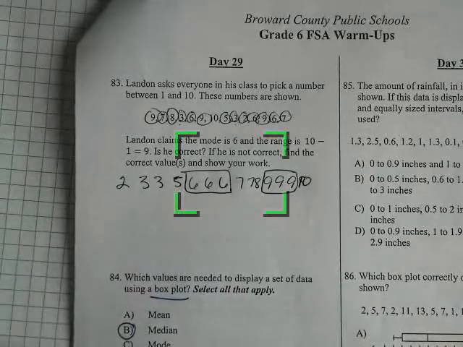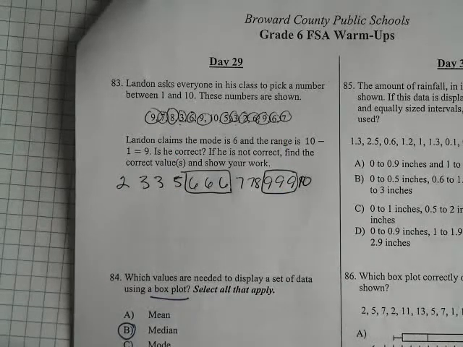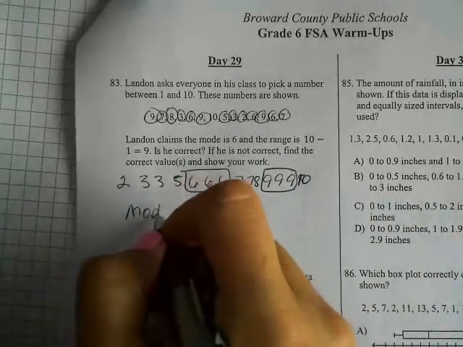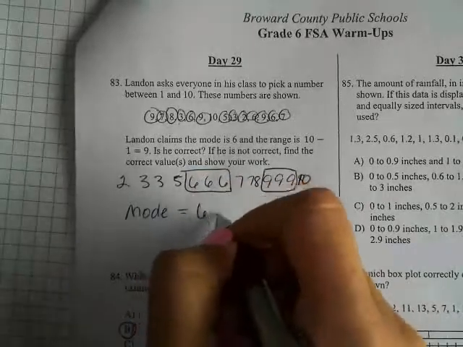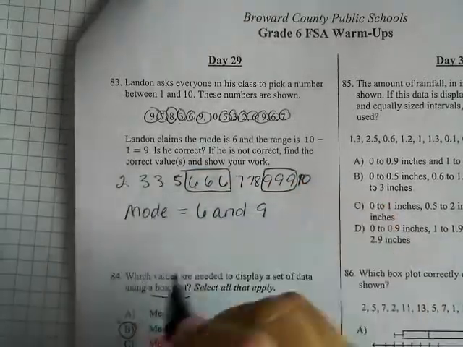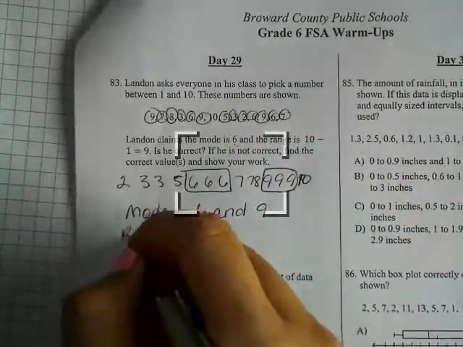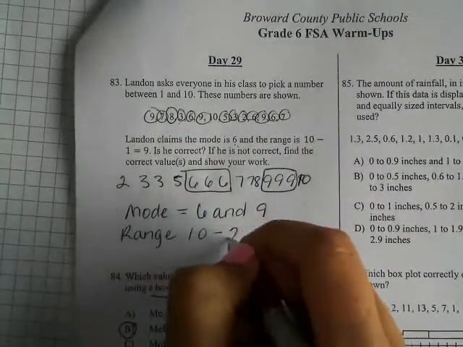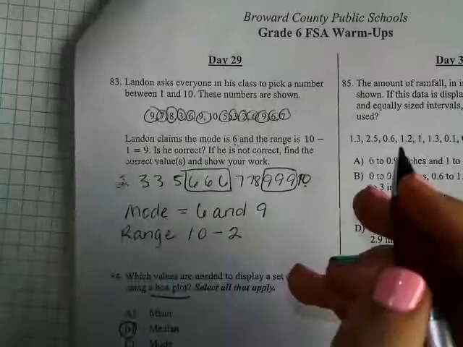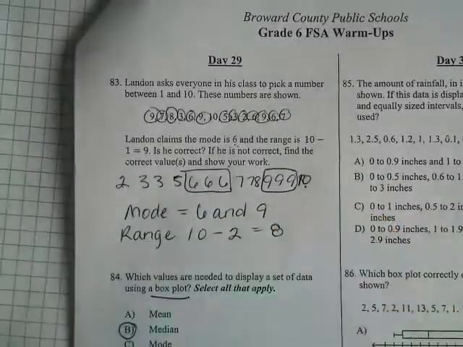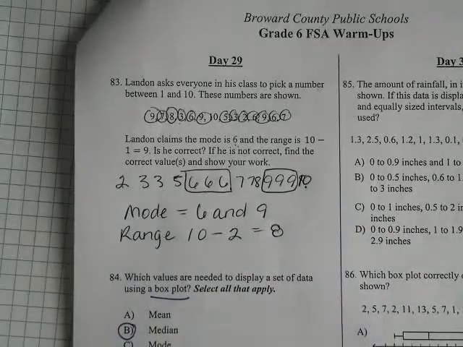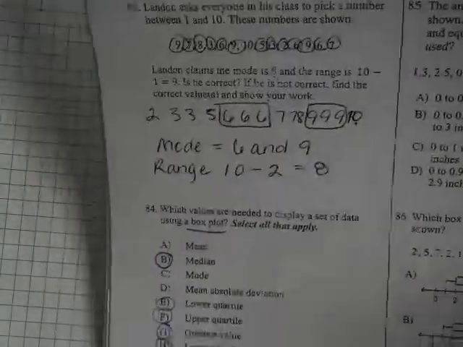Okay, there are no 1s. I don't see a 1. Did you see a 1? No, there is no 1. So the correct answer, the mode, is 6 and 9, not just 6. The range is 10 minus 2 because 10 is the largest, 2 is the smallest, making the range 8. So no, he is not correct. Neither one of the claims is correct.